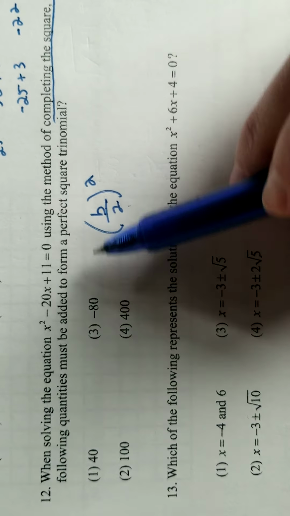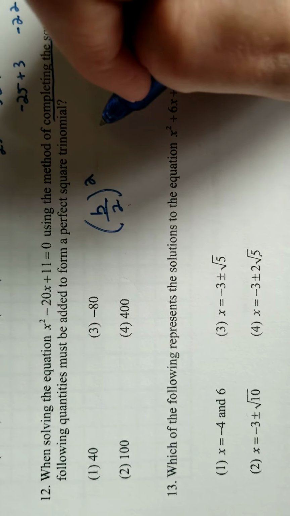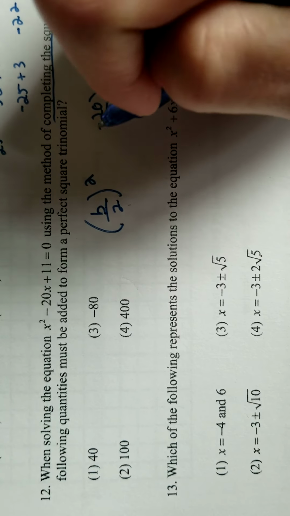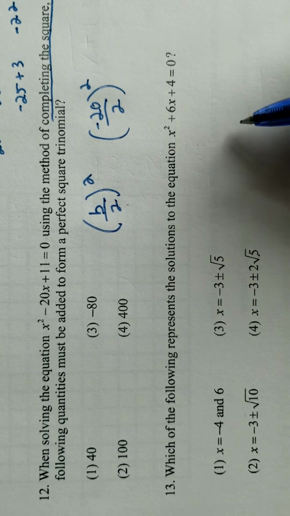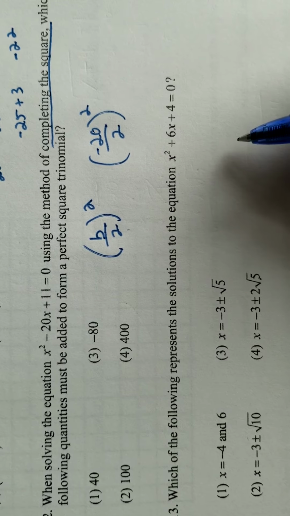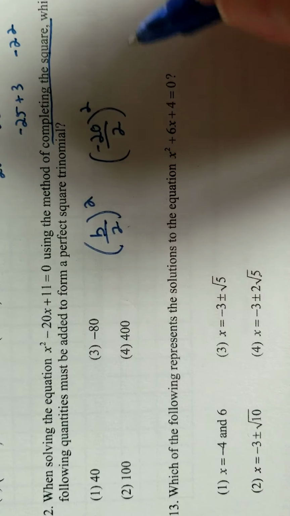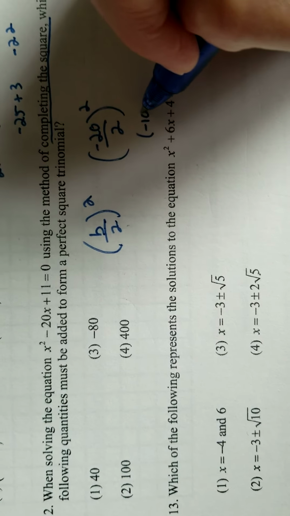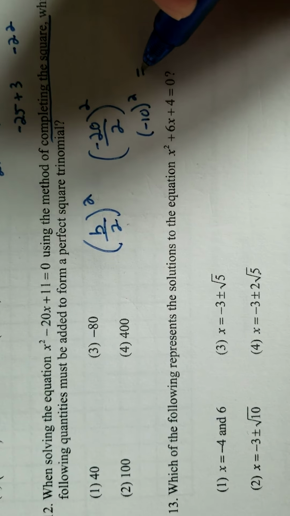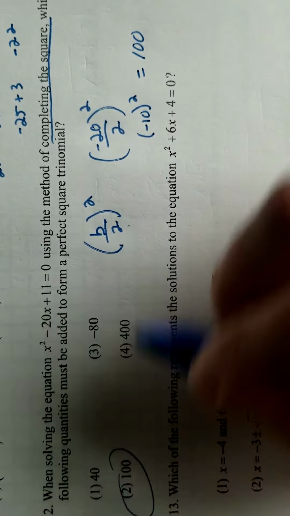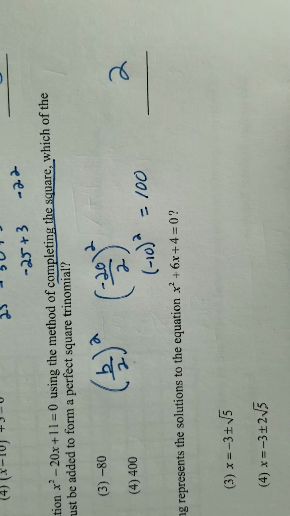So for b, which is negative 20, you've got negative 20 divided by 2, raising to the second power. Negative 20 divided by 2 gives you negative 10. Negative 10 raised to the second power is going to give you 100. And that would be number 2. So you put number 2 in the blank.